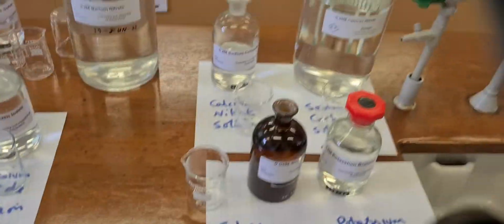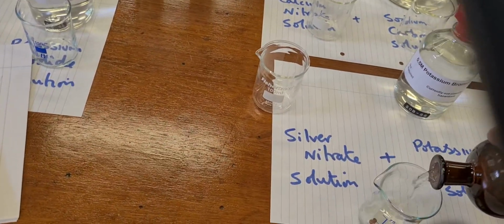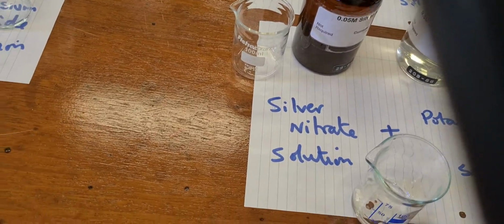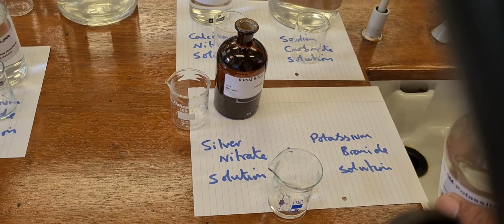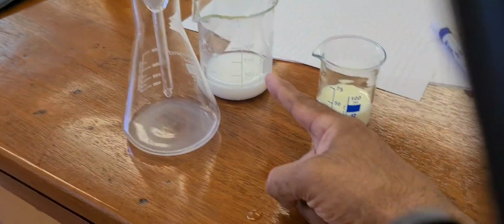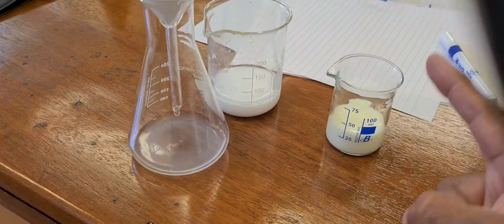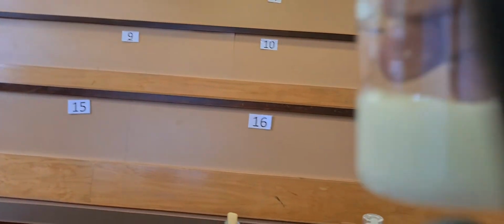So if I get this chemical, pour it, and mix it, potassium bromide, then the salt we're going to get will be silver bromide, which is a cream colour. Look, there, cream colour. That's a white colour. That's white. That's a barium sulfate. This is a silver bromide cream colour, and again, I could filter that.